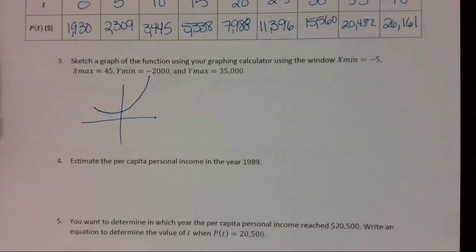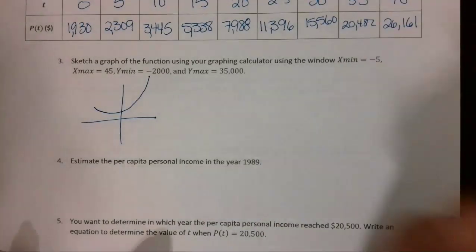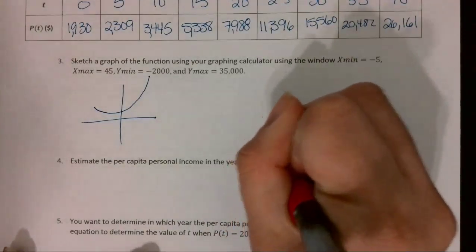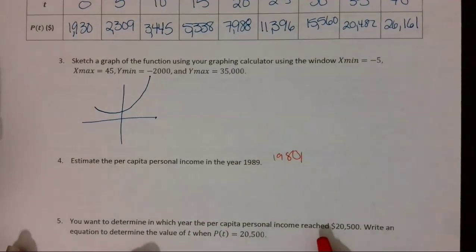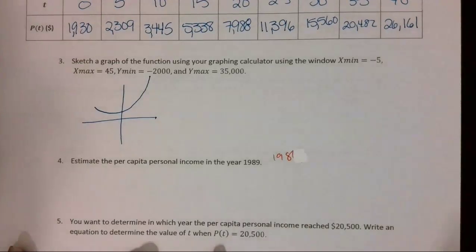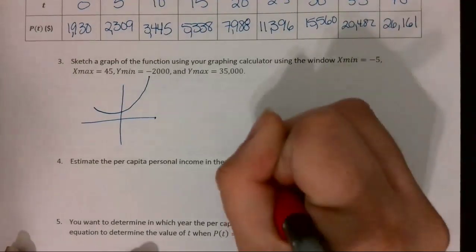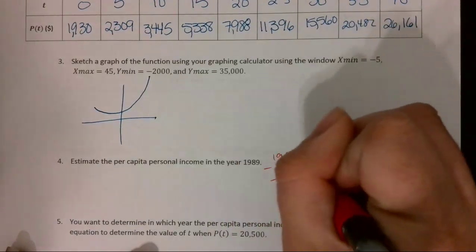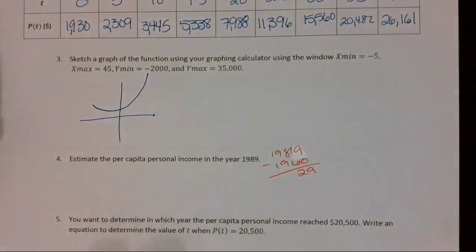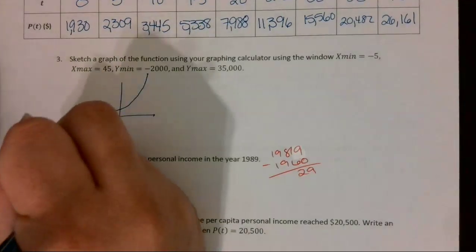Number 4 wants me to estimate the per capita personal income in the year 1989. So what I want to do is figure out how many years later it is. So I'm going to do 1989 minus 1960, which gives me 29 years. So what I'm going to do with the 29 is plug that in for the t value in my equation.